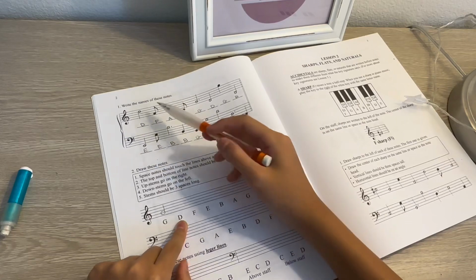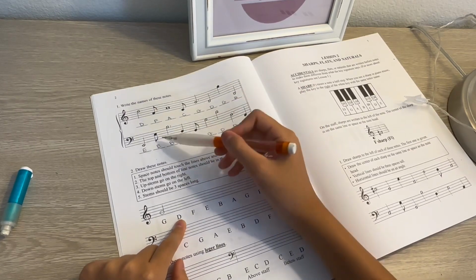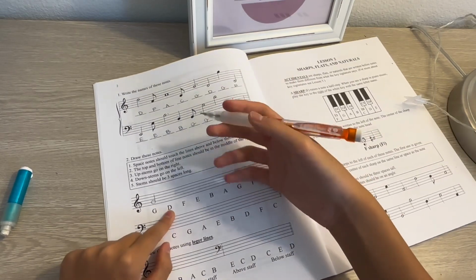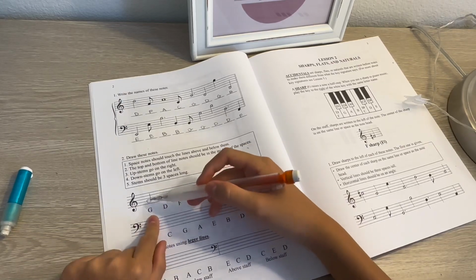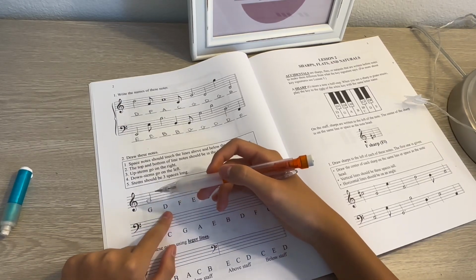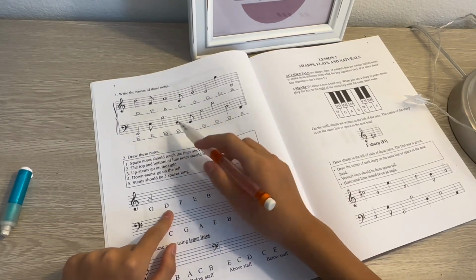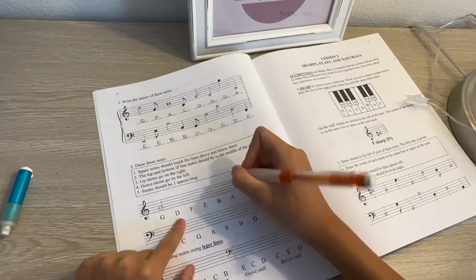Obviously, some of these notes are shaded because of their different length and how long they should be held for. But for now, I think we're just going to go like this because I think it is important to learn about this in depth afterwards. This actually isn't very important for what we are learning right now.